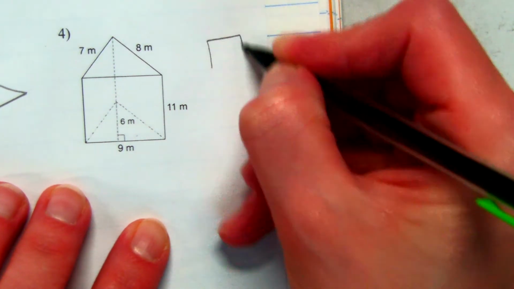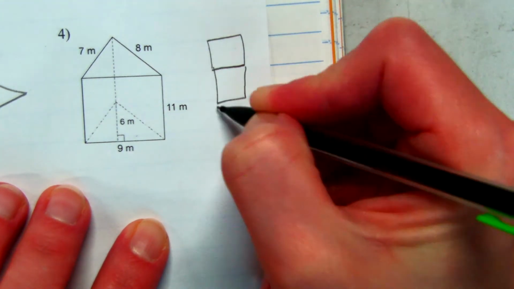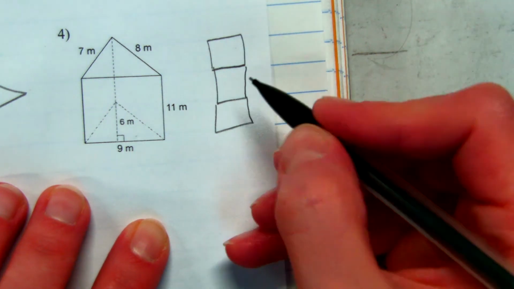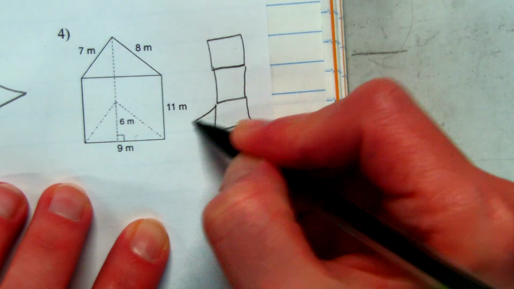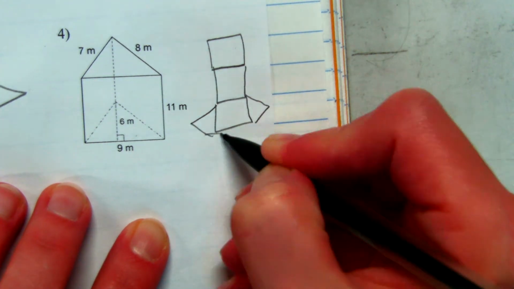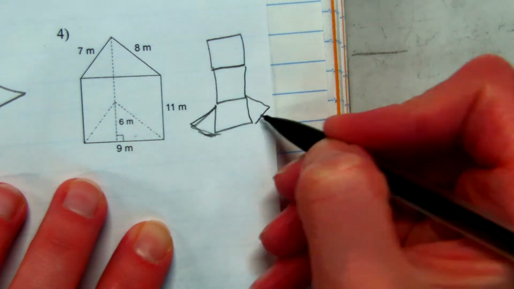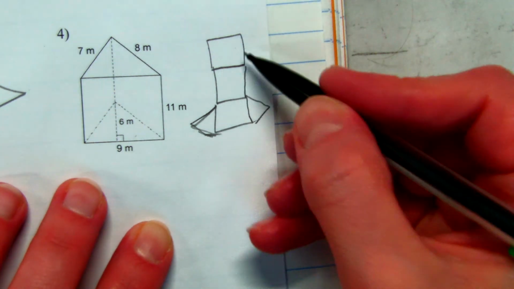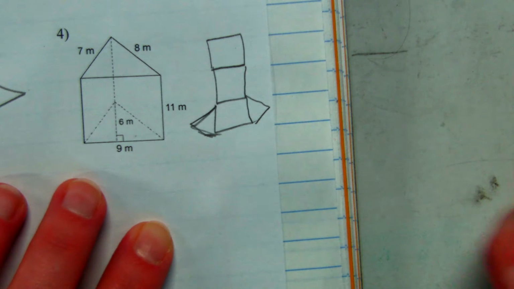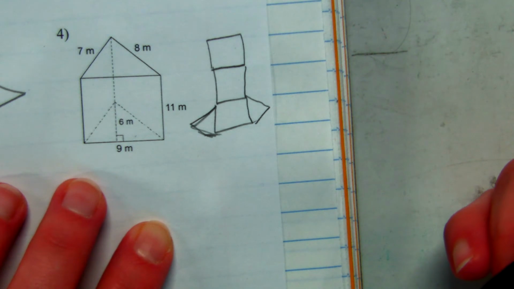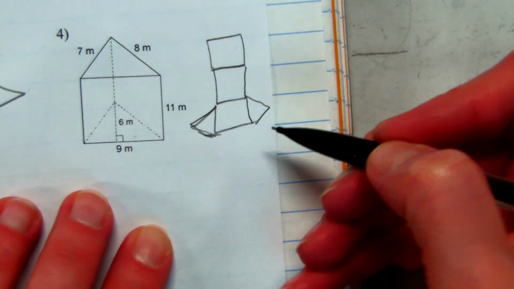And you have three rectangles, they're not all the same size, and then triangles coming off of this bottom side. But drawing it this way for me doesn't always help me think about how this is going to look as far as surface area goes, but we could try.